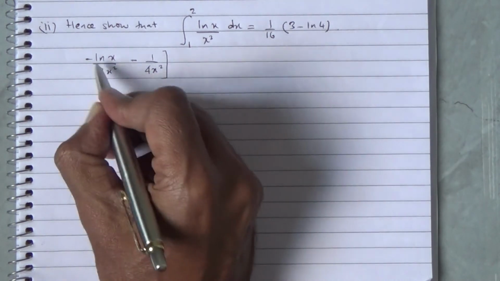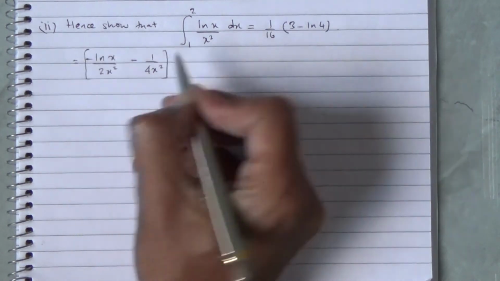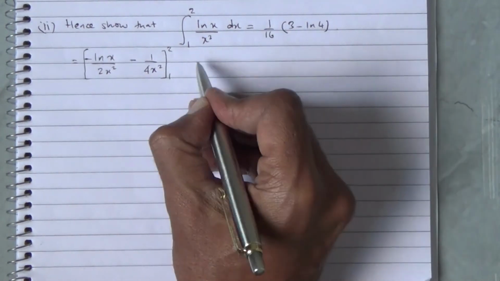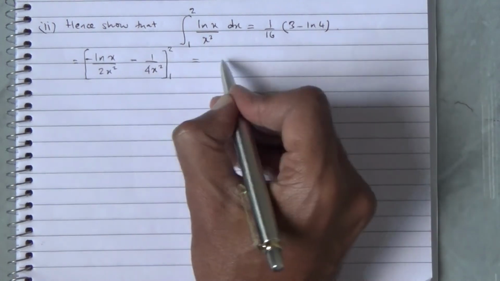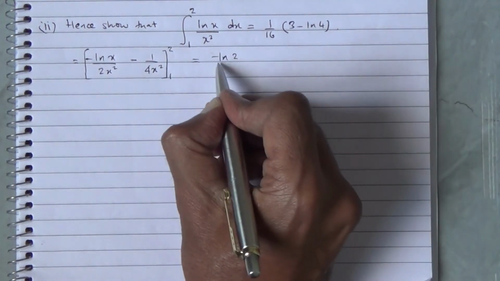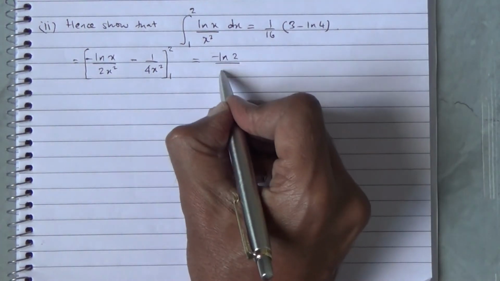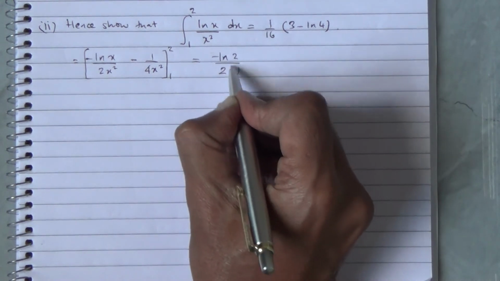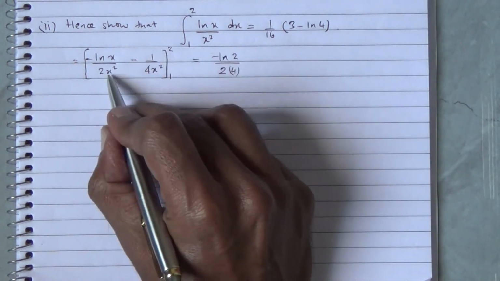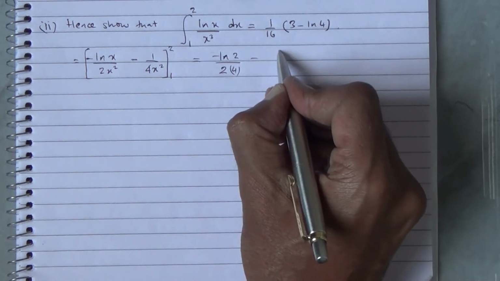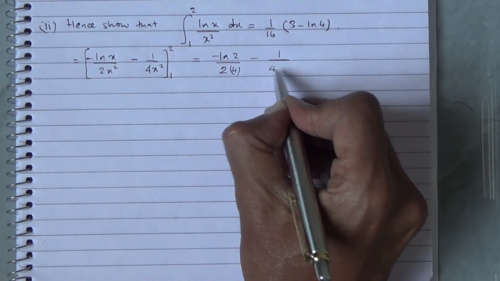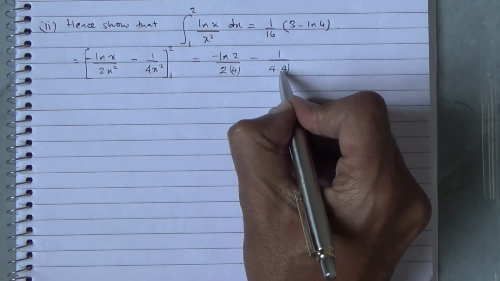So now we're just going to apply the limits. The limits are 2 and 1. So basically we're saying 2 goes here, so minus ln 2 divided by 2 times 4, because 2 squared is 4, minus ln 2 over 4 times 4.